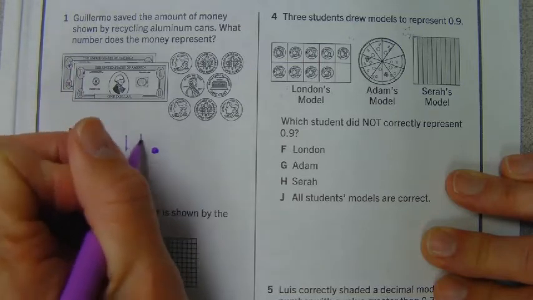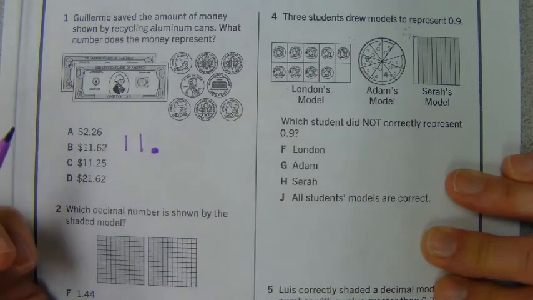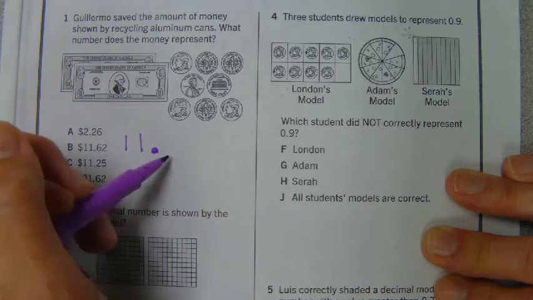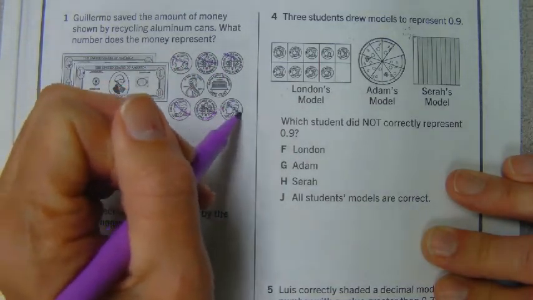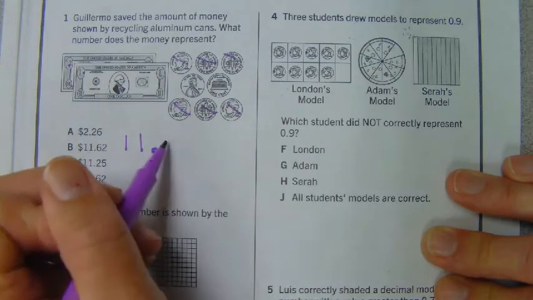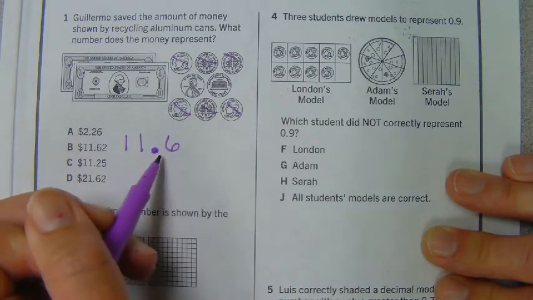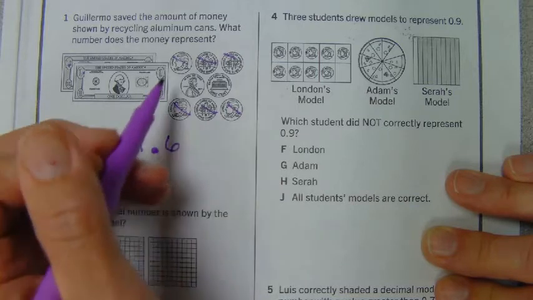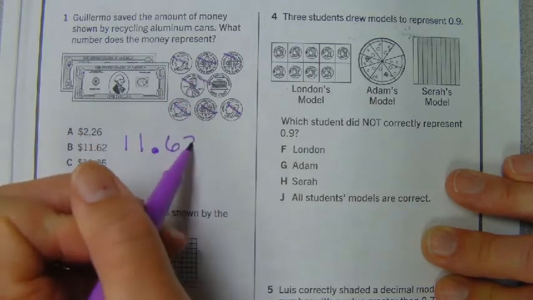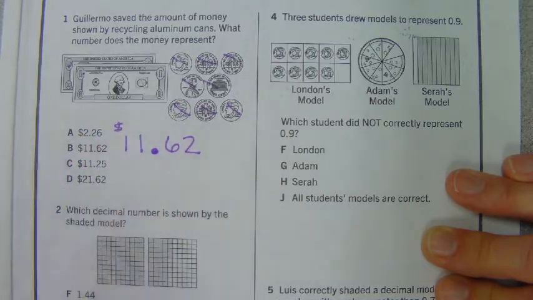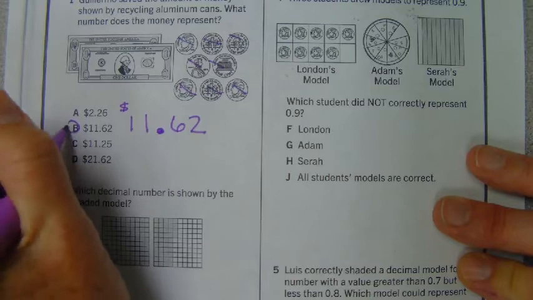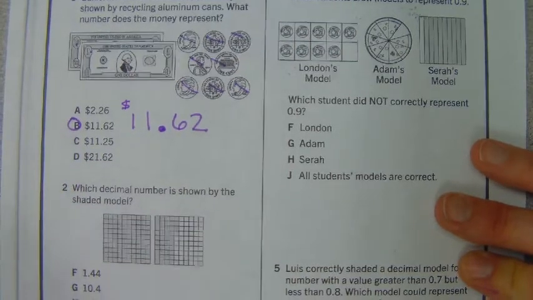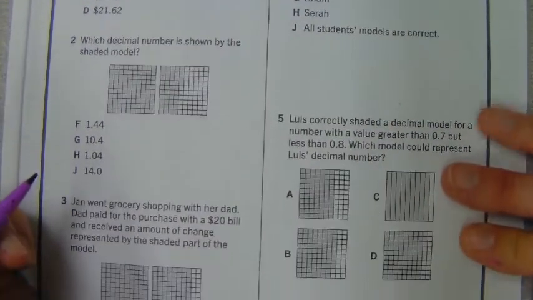That makes $11. I'm going to find all my dimes because those are going to be in the tenths place. 1, 2, 3, 4, 5, 6 dimes. So that means I have 6 tenths, and I have 2 hundredths. If it's money, I'm going to put a dollar sign. So that means I have $11.62. All right, number 2.